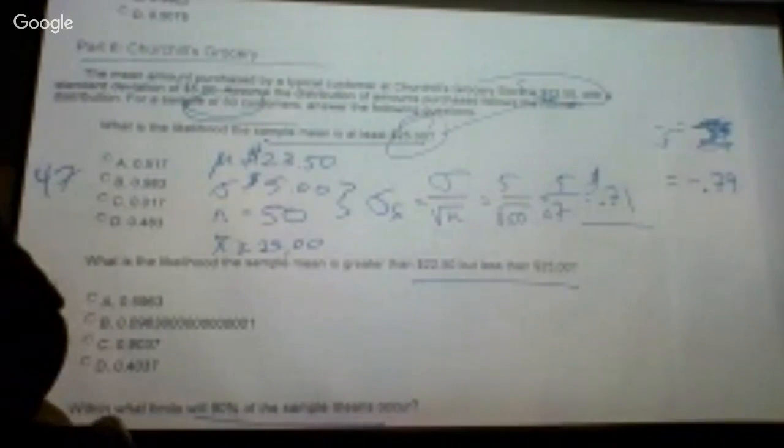We take one mean, subtract the other mean, we get a sampling error. Just $1.50. Sampling error is $1.50. Standard error is 71 cents. A pretty big Z, right? 150 over 71.